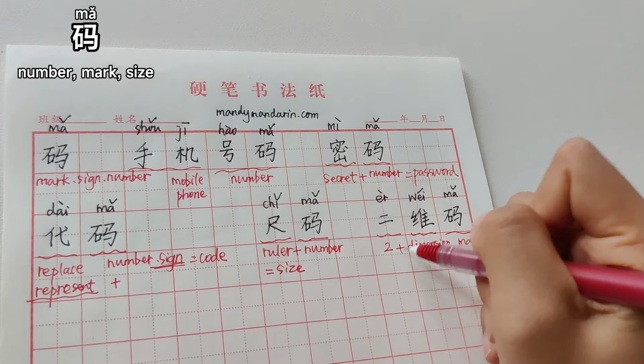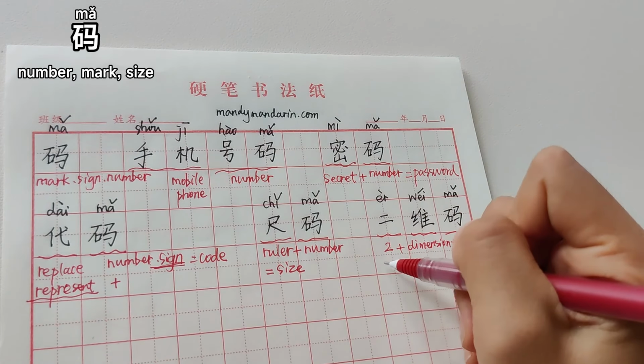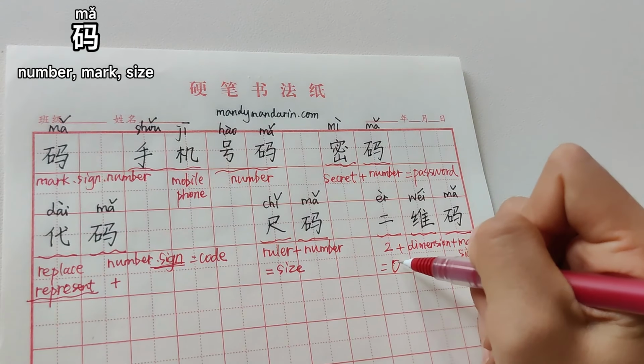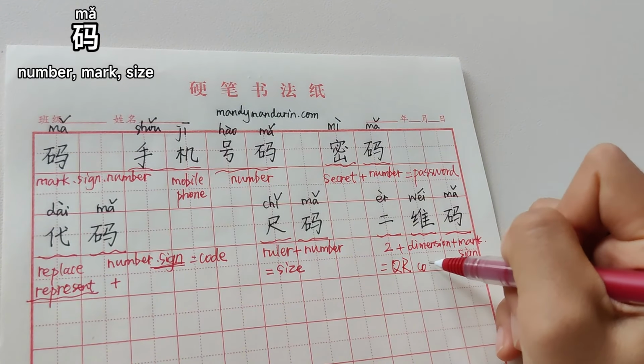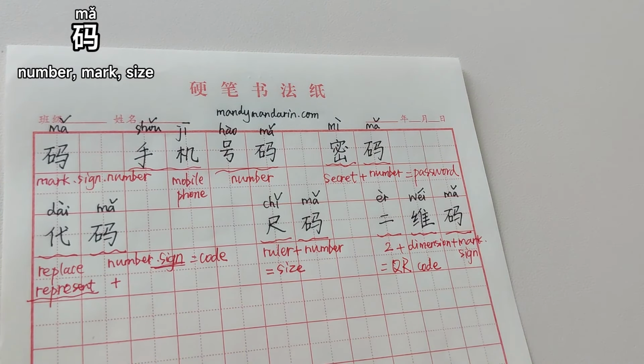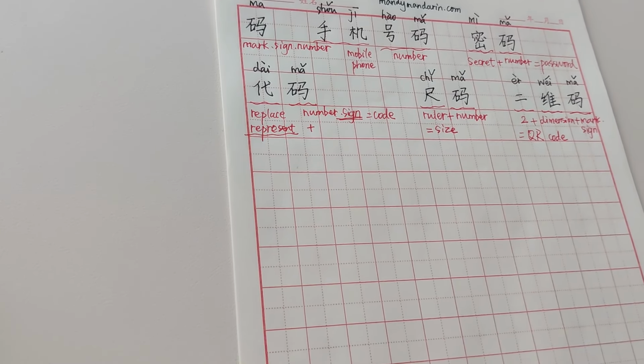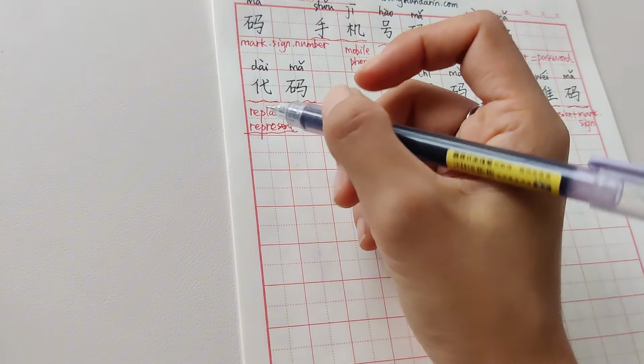So it's a two-dimensional thing, and that would make a QR code. 二维码, QR code. Very good. Let's continue to the next one.